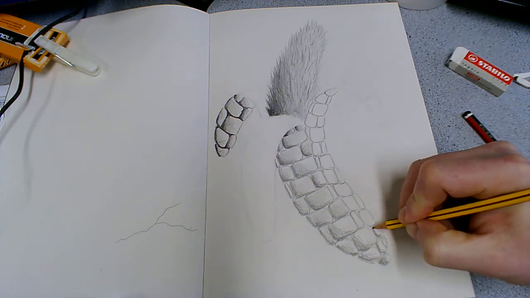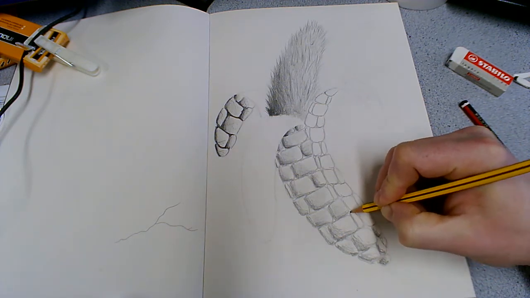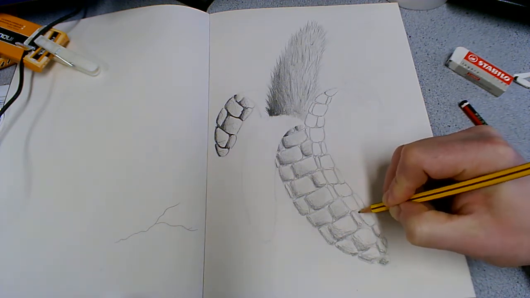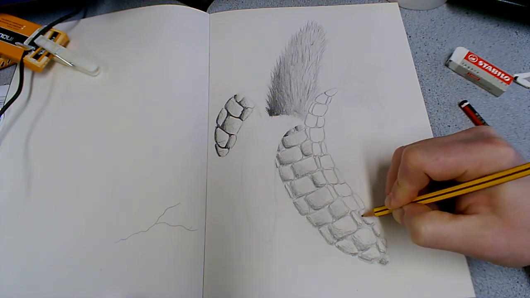So obviously I'm working with a 2B pencil now. When I change to the 4B pencil, it instantly gets a lot darker.